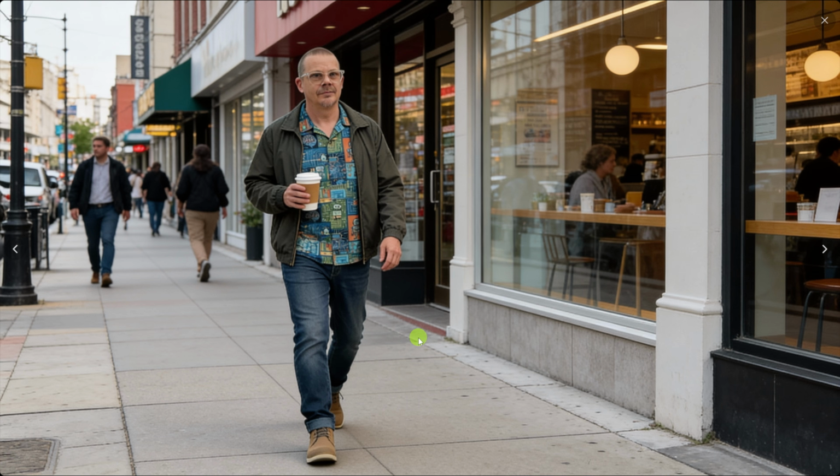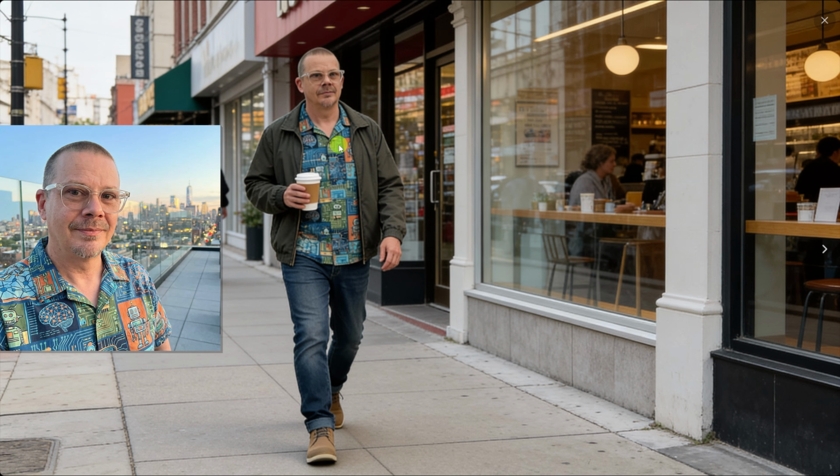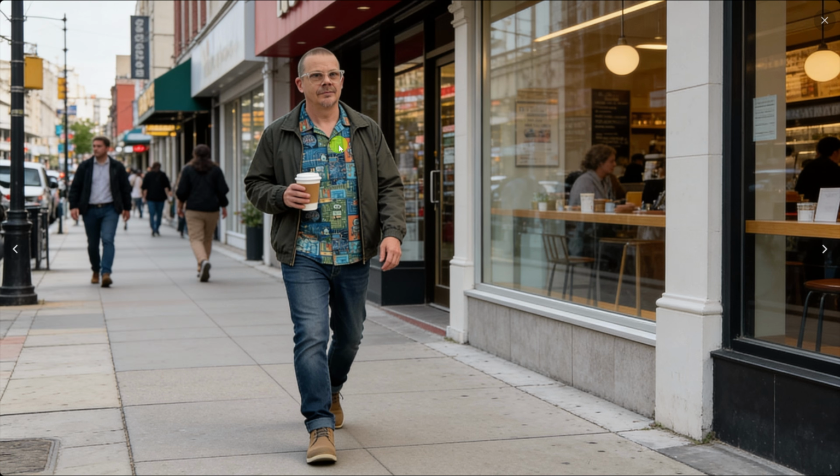Now to the Seedream version. I'm walking down the street carrying the coffee, got the jeans, the casual jacket. Now it kept the shirt from that primary image we used, but I didn't specify in the prompt what to do with the shirt, so I can't really blame it. And it seems like these boots are coming through strong in both models.